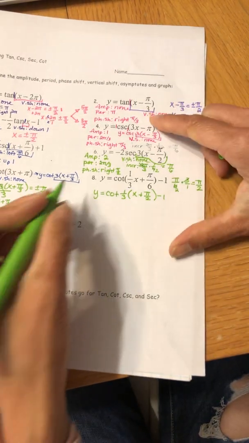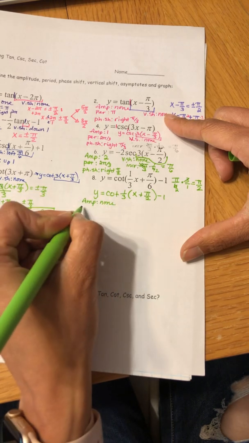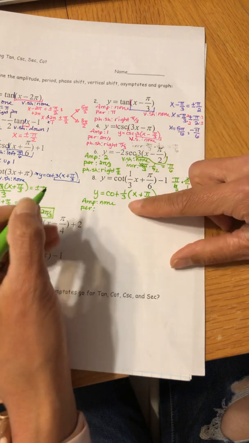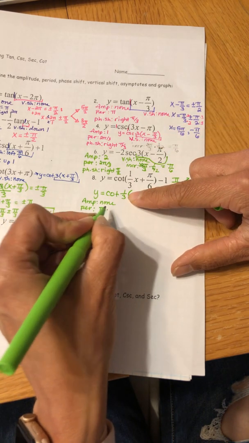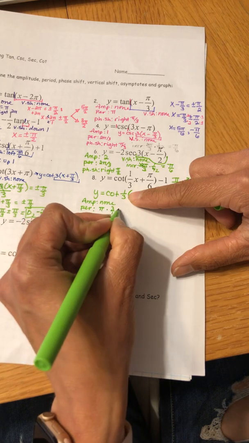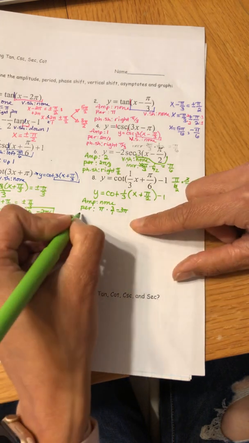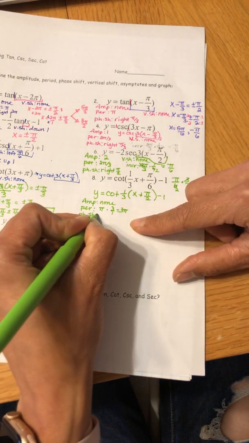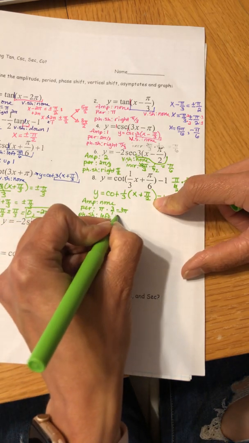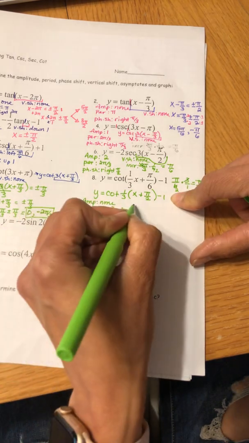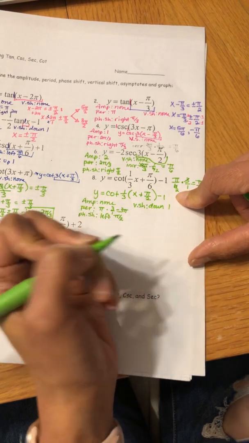All right, so let's come up with our list. The amplitude, it's cotangent, so there is none. The period is pi over b, so that would be pi divided by 1/3. So dividing fractions easy as pi, flip the second and multiply, so our period is 3 pi. We don't need increments for this one. For the phase shift, it's plus pi over 2, so we're going to the left, pi over 2. And we do have a vertical shift this time. We are going down 1, okay?